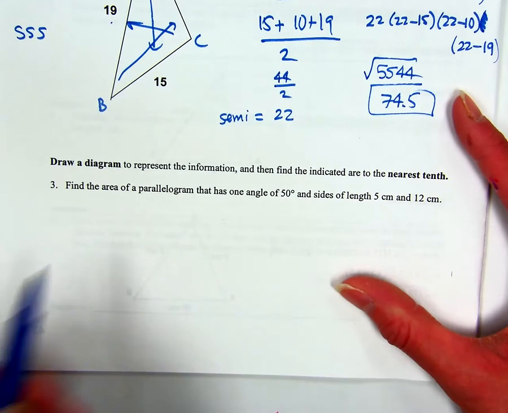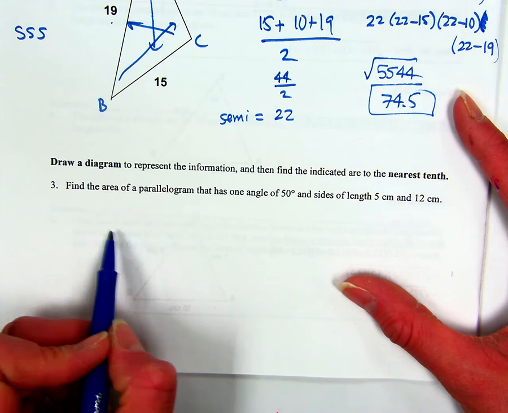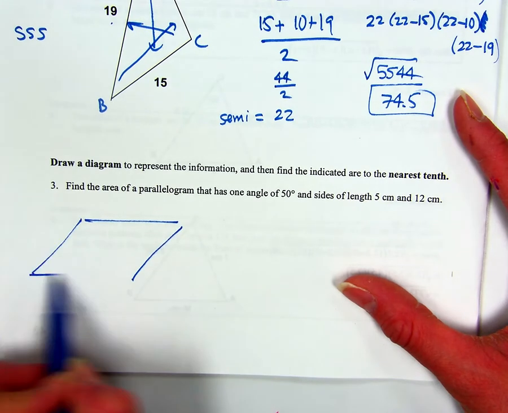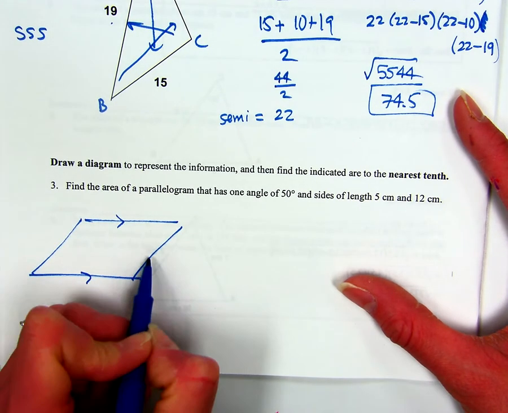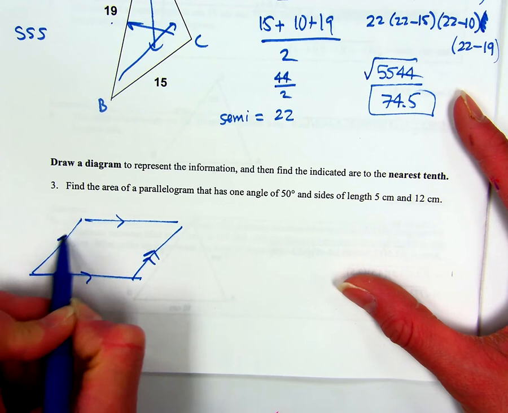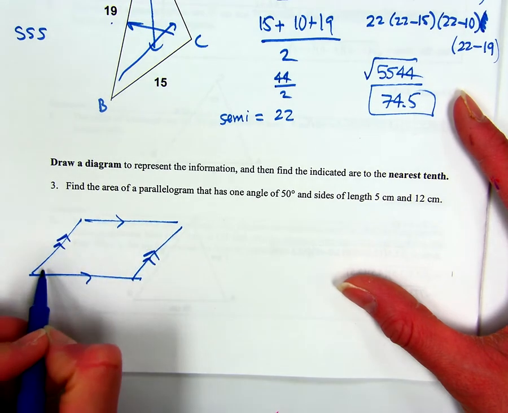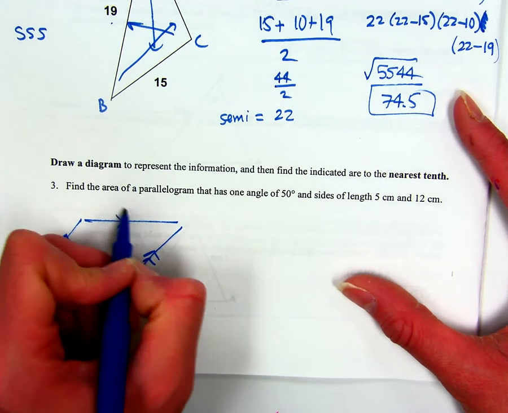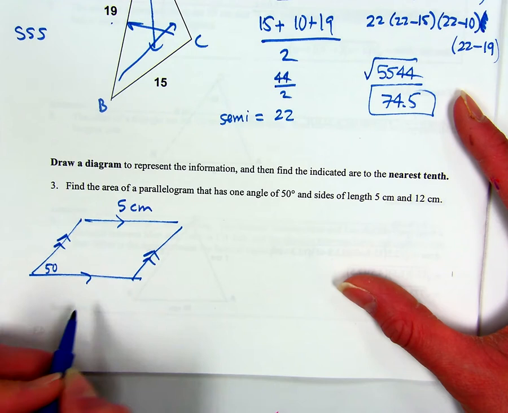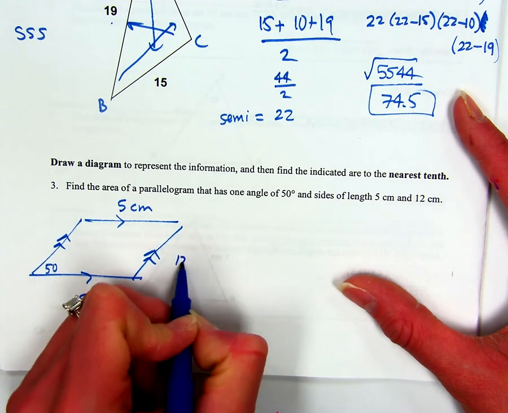All right, last problem. Draw a diagram. Find the area of a parallelogram. A parallelogram is like a rectangle that's slanted. Opposite sides are parallel and congruent. It has one angle of 50 degrees, and it has sides that are 5 centimeters and 12 centimeters.